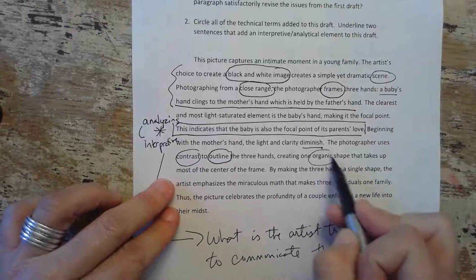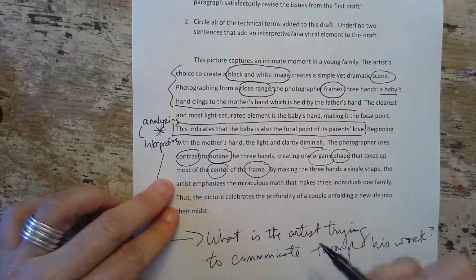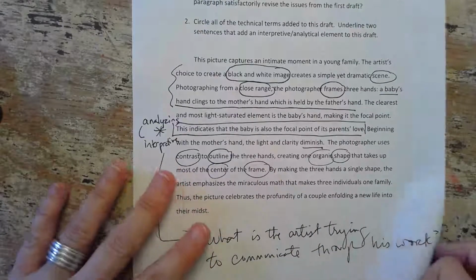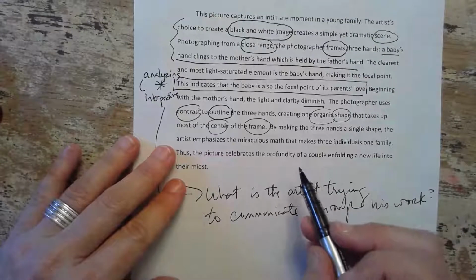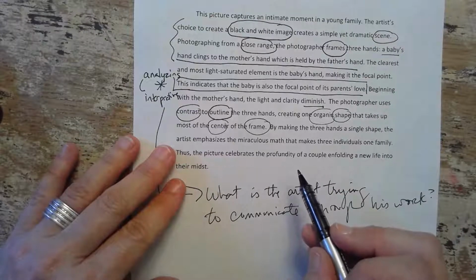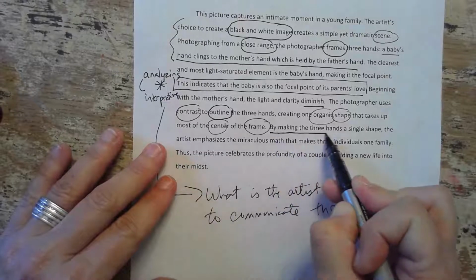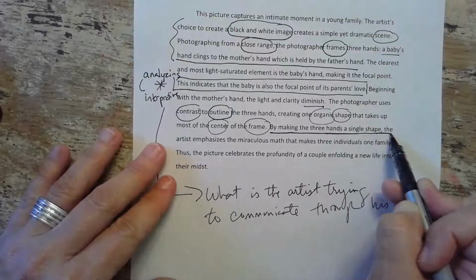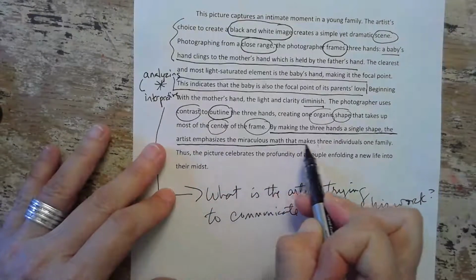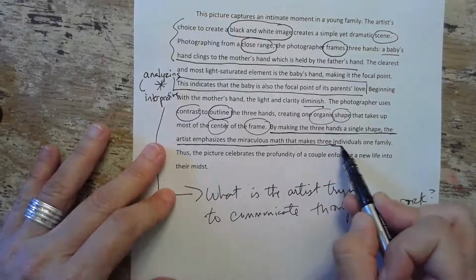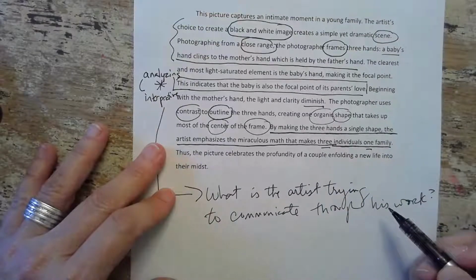So here are again terms from your list. Okay, now we're going to move into an interpretive or analytical kind of sentence. By making the three hands a single shape, the artist emphasizes the miraculous math that makes three individuals one family.